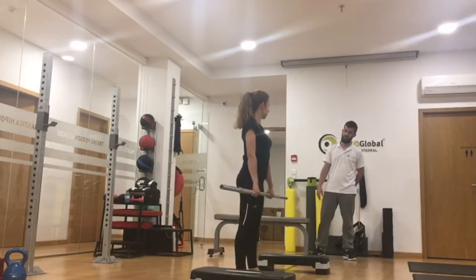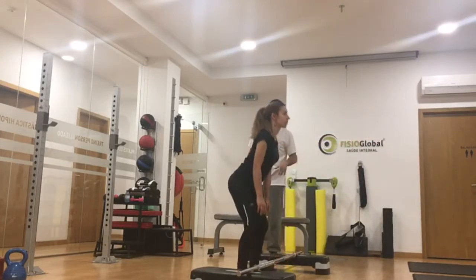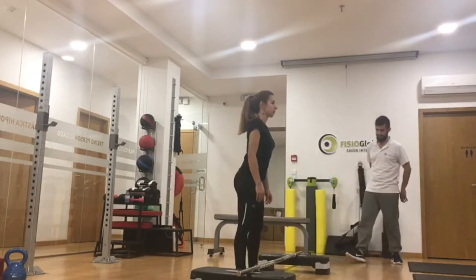Okay, and slowly down. You can look forward, straight forward to start forming the mirror. Okay, so and try to put the bar closer to your legs. Okay, let's go. Just one more.